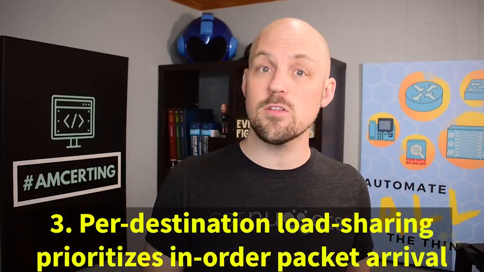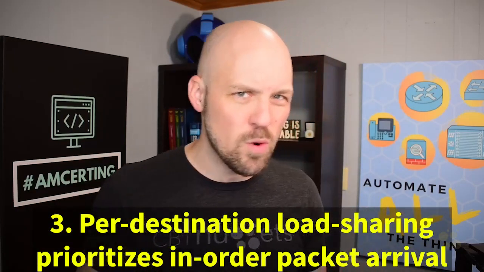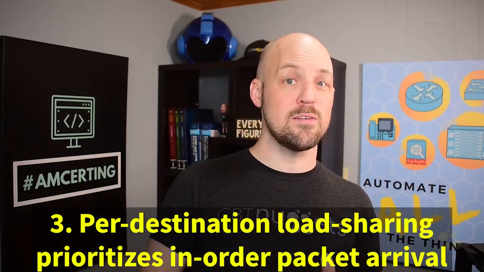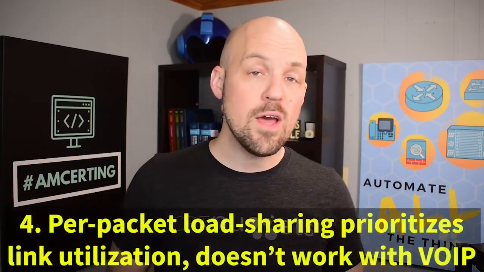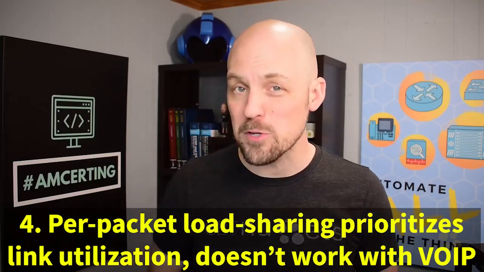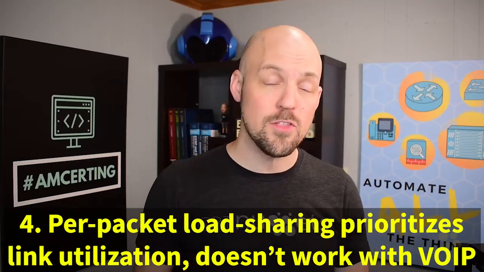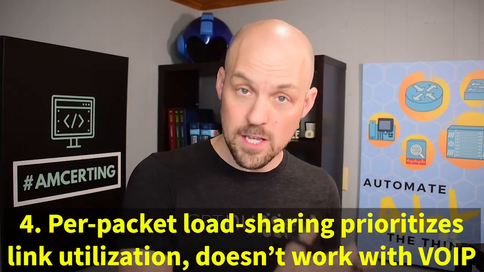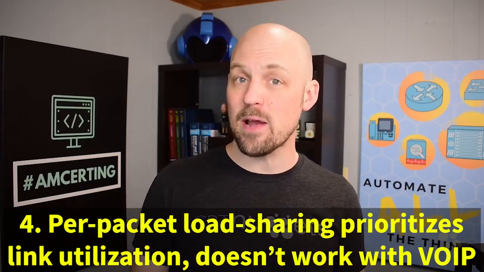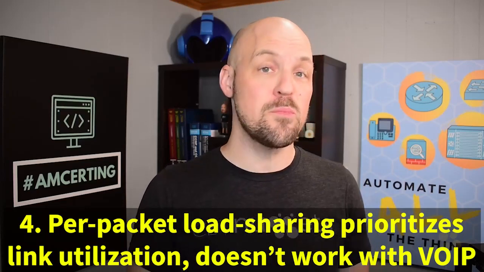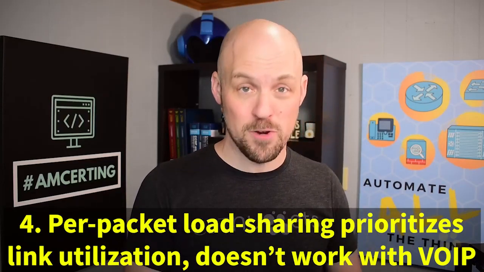Now, when it comes to deciding which link to use, we have two different choices. We have per destination load sharing, and that's usually what we're going to want to land on. It's focused more on delivering packets in order than it is on perfectly balancing our links. Now, we do have per packet load balancing as another option. We have to be very careful with this one, because even though it does focus a little bit more on link utilization, it's not good for in-order arrival of packets, and some network traffic, like voice over IP, is going to be very negatively affected by that forwarding option.